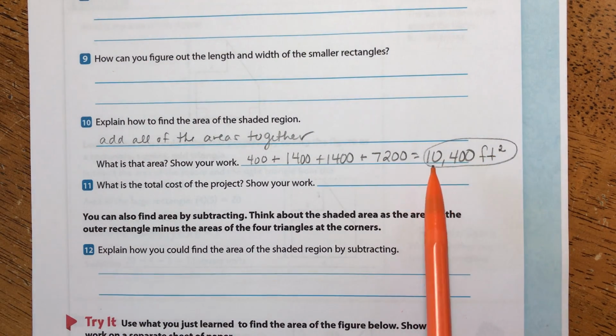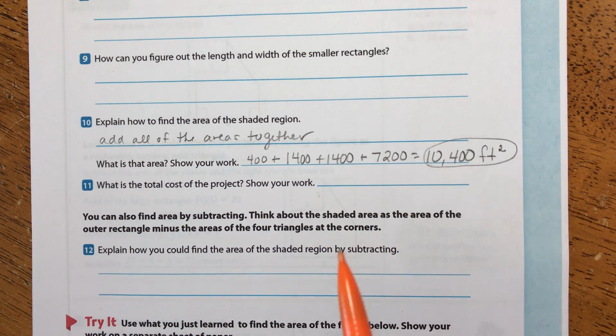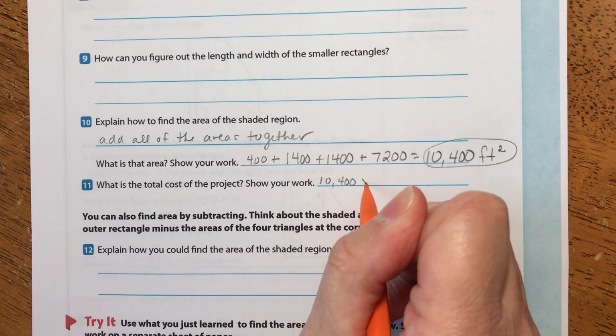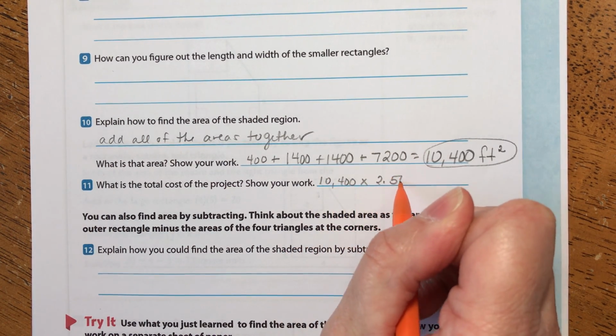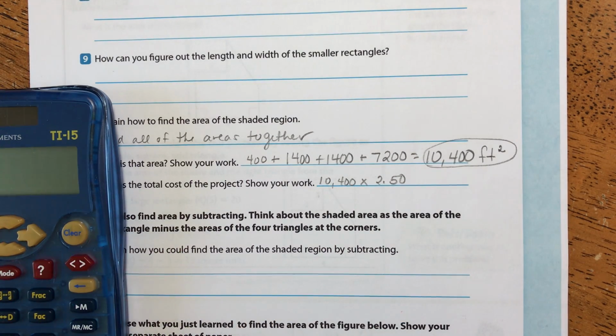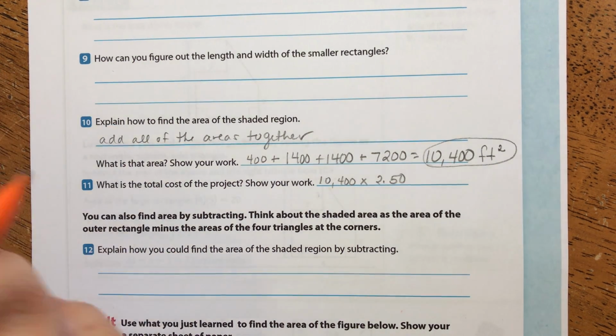I'm not going to add 250, 10,400 times. So I'm going to multiply. So 10,400 times 250. Oh, let me do that off the top of my head. Okay, 10,400 times 2.5. What do we get?